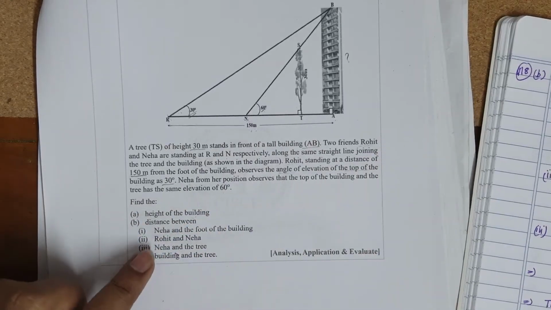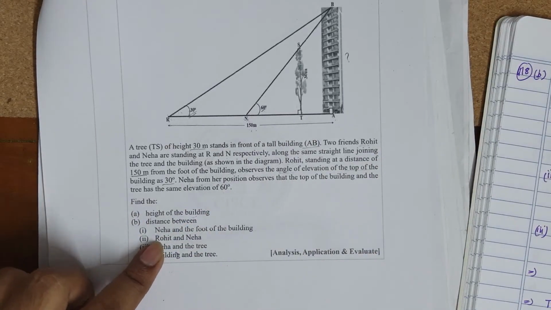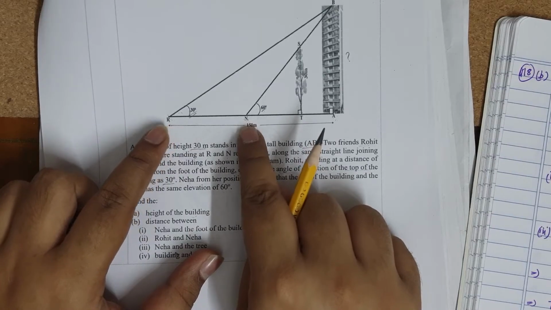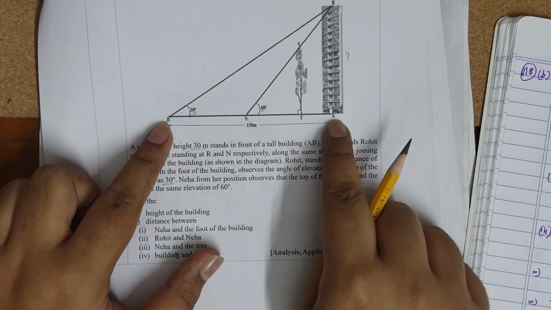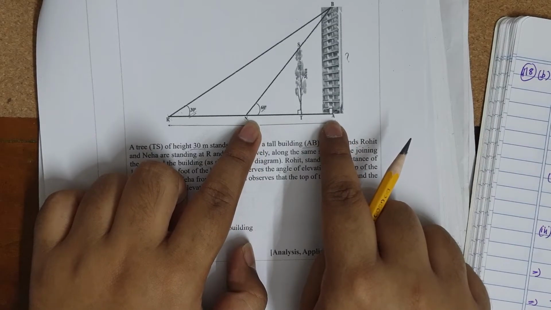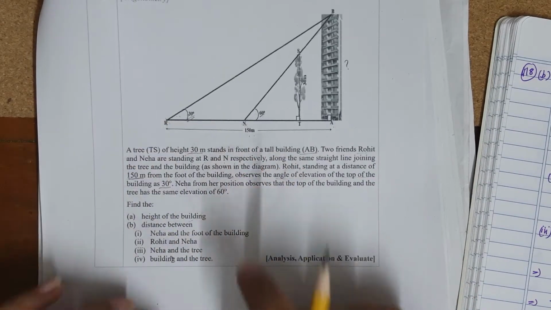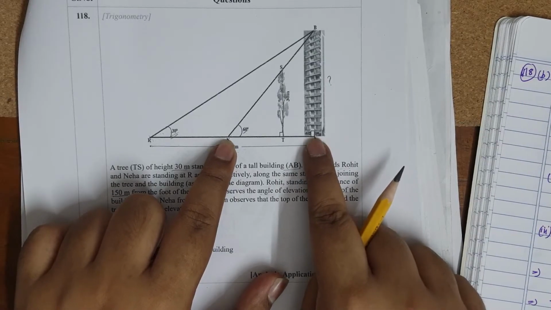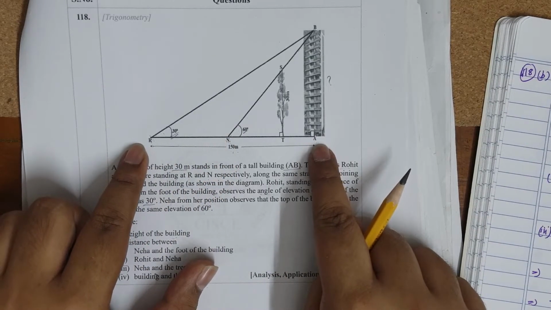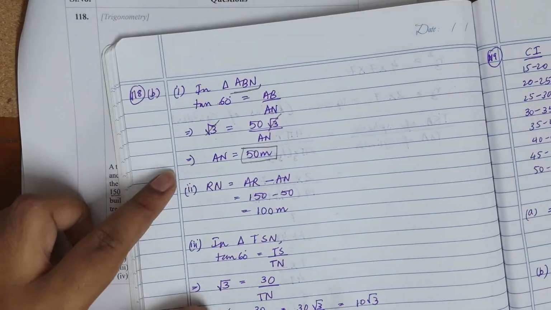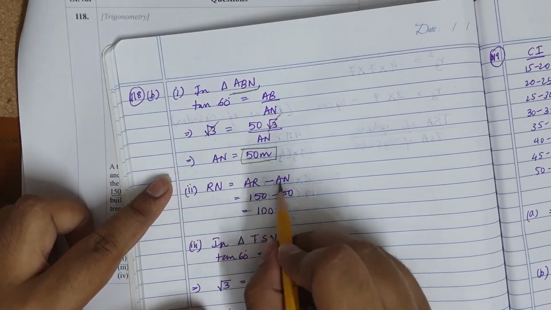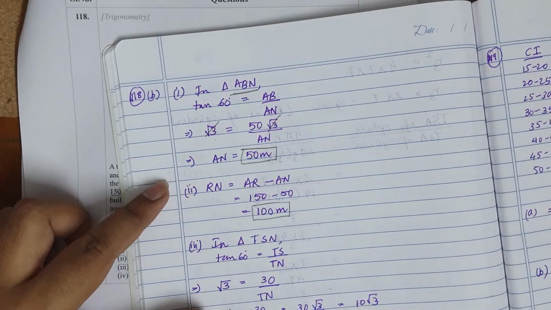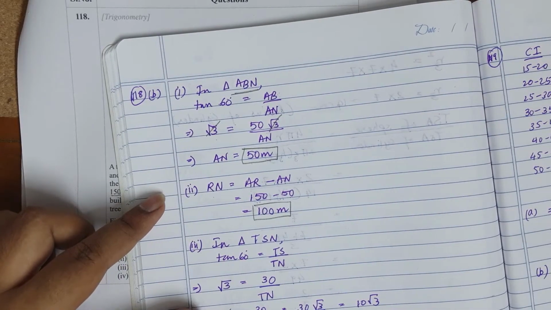Okay, then the next is the distance between Rohit and Neha. Rohit and Neha, the distance is RN. So RN is anyway RA minus NA. That will give you RN. So NA length we have found out as 50. RA is 150. So if I just subtract that, RN will be AR minus AN, 150 minus 50, which is 100 meter. So distance between Rohit and Neha, 100 meter, very easy to find.